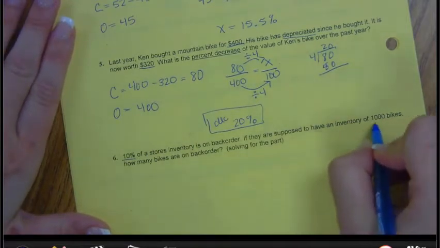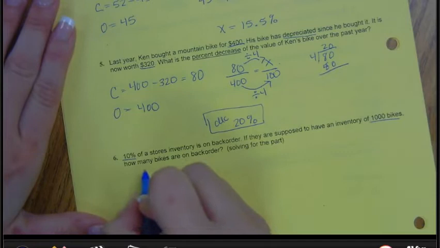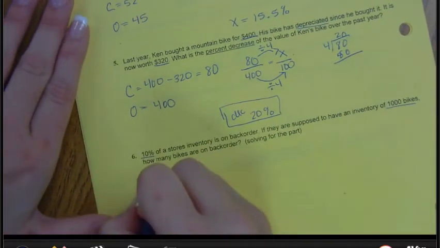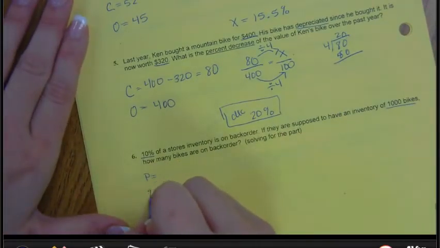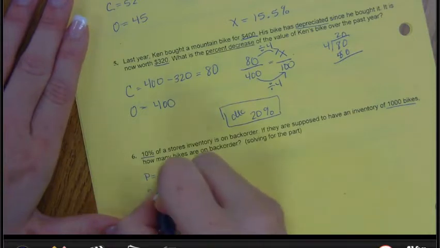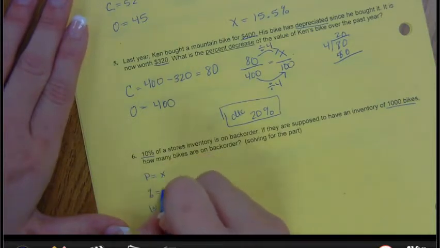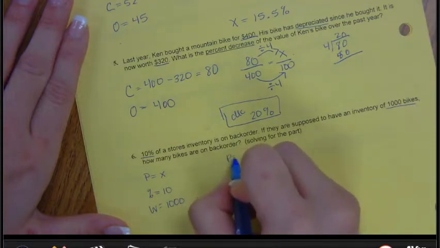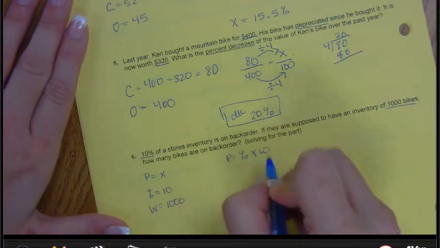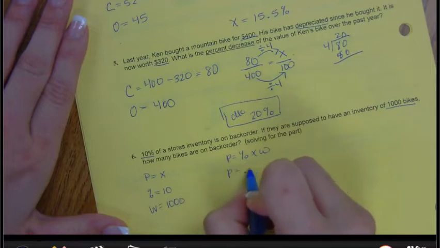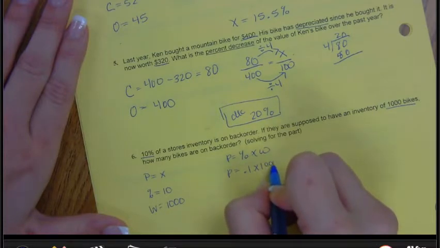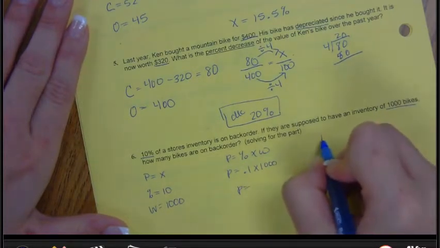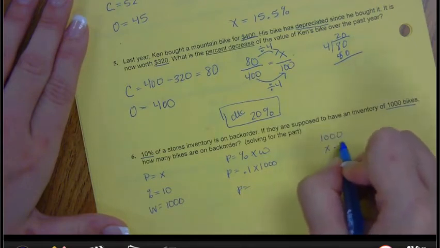All right, number 6, 10% of the store's inventory is on back order. If they're supposed to have an inventory of 1,000 bikes, how many bikes are on back order? So I'm solving for the part again. So part, percent, and whole. So the part is unknown, the percent is 10, and the total is 1,000. So part equals percent times the whole. Part is equal to 0.1 times 1,000. Well, let's do 1,000 times 0.1.